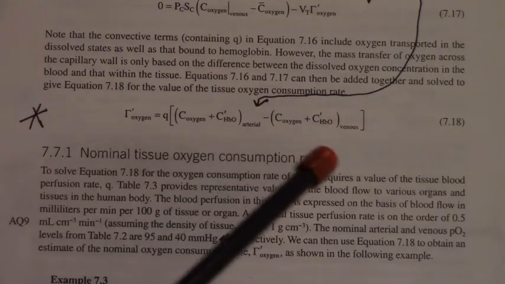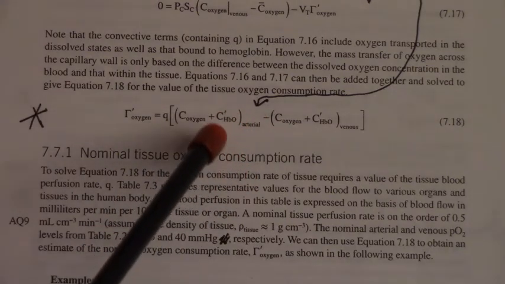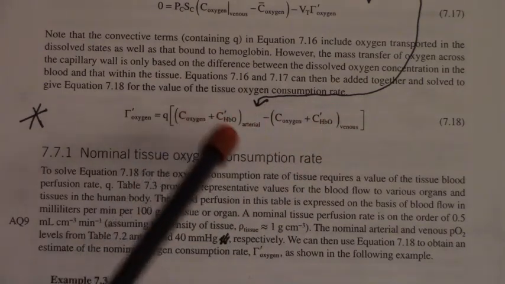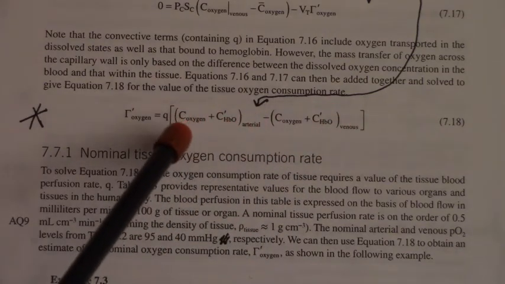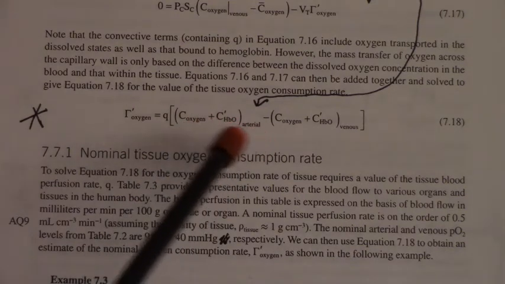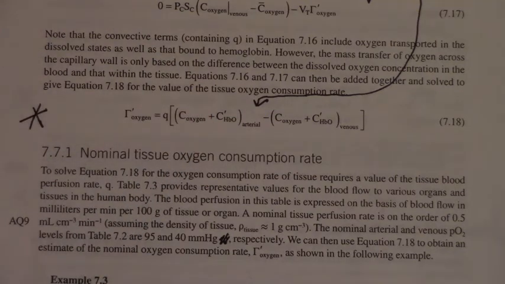So the distinction now that we have to make is we have to include the amount of oxygen bound to hemoglobin, and you have to remember that the amount of oxygen dissolved and the amount of oxygen bound to hemoglobin depends on the local PO2 or the local value of the dissolved oxygen concentration.